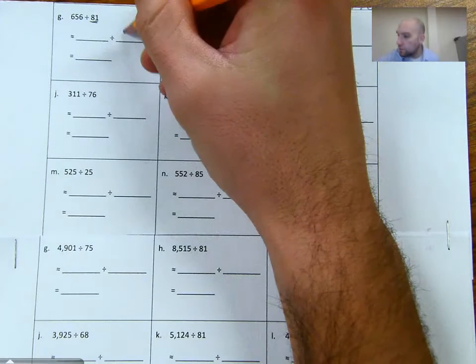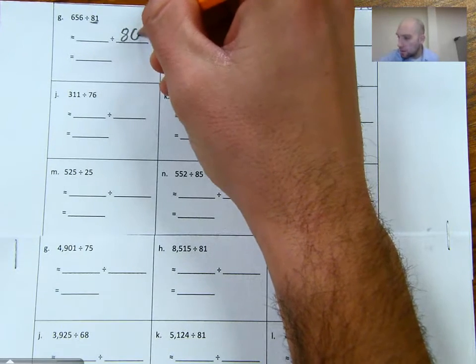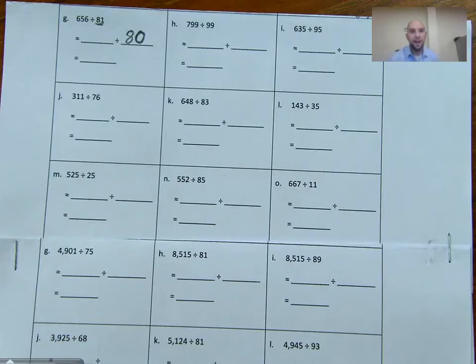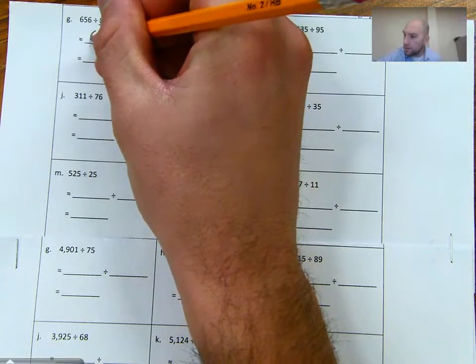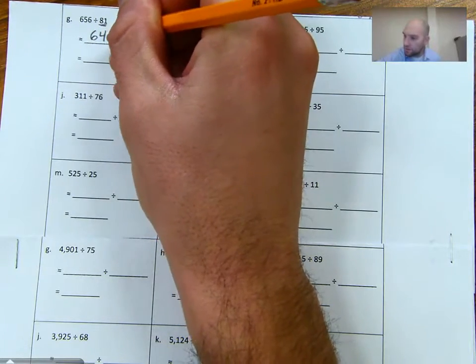81 is really close to 80. So now that I have 80, I'm going to look at 656. And I want to find a number that 80 will go evenly into. So I want to find factors of 8. That's going to help me figure out what I want to round my dividend to. So near 650, well, 8 doesn't really go into 65. That's not a multiple of 8, but 64 is 8 times 8. So I'm going to change this to 640. That's really close to 656.